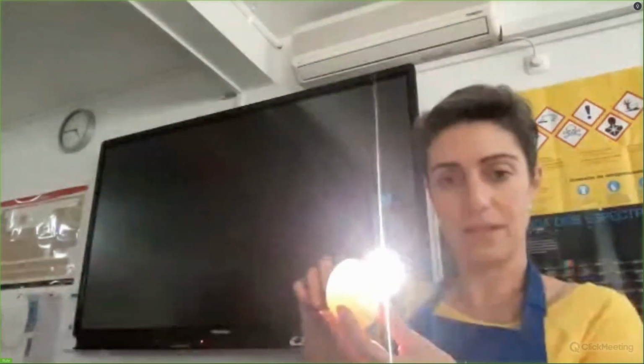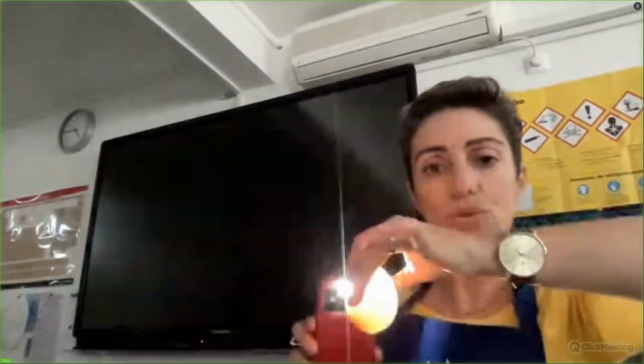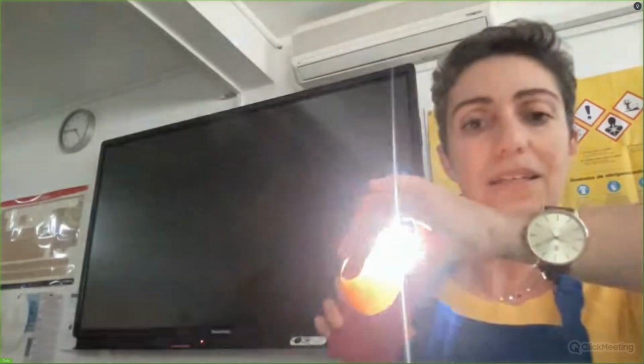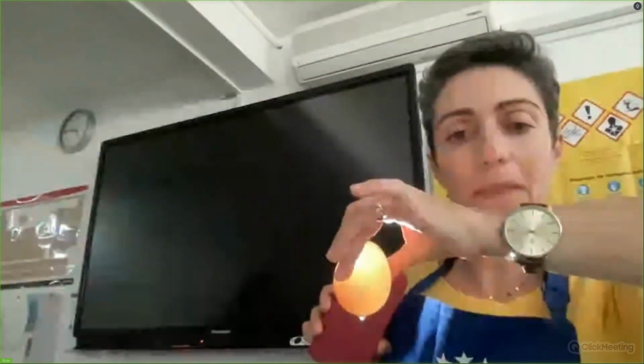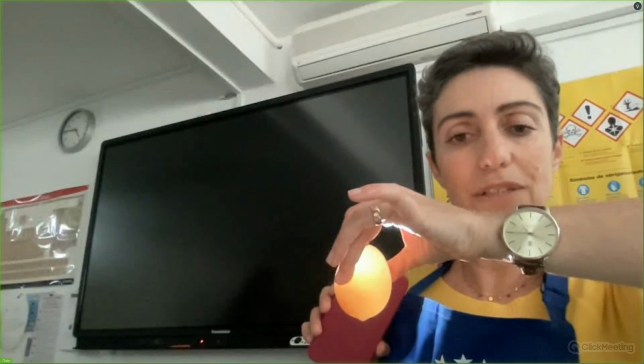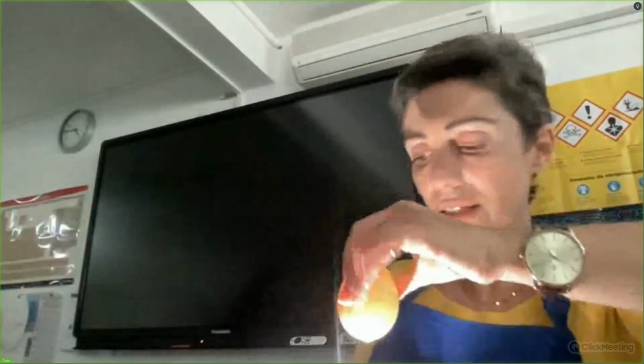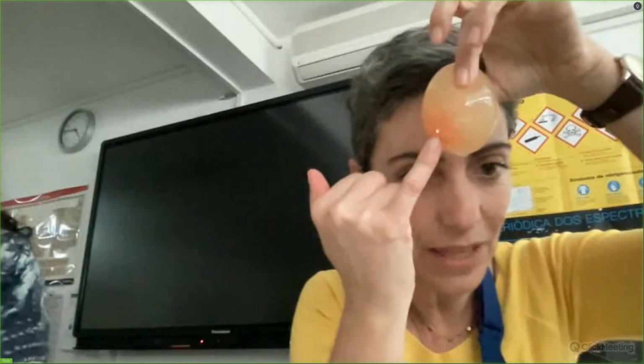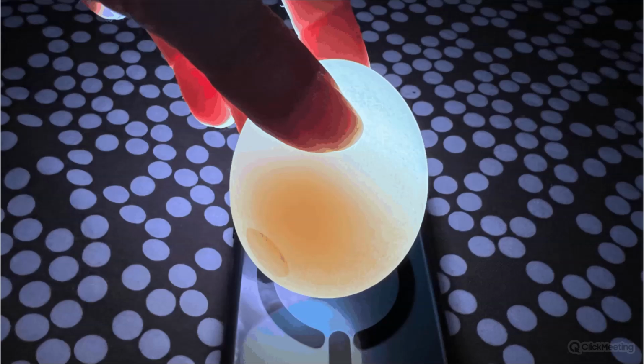I hope you can, let me see the best way to show this. I don't know if you can see. Well, with the camera it is difficult, but you can easily see the inside of the egg. You see the yolk here. I hope you can see it. If not, we have a picture of this egg. You see?